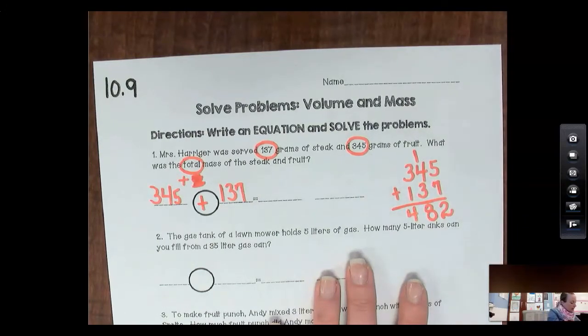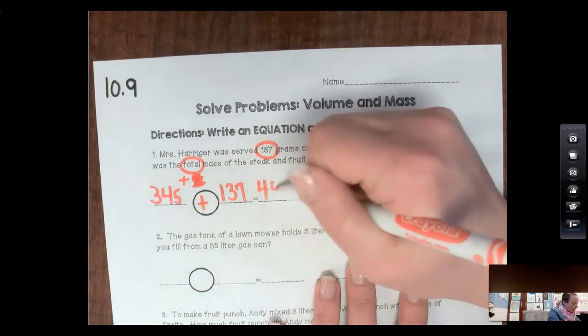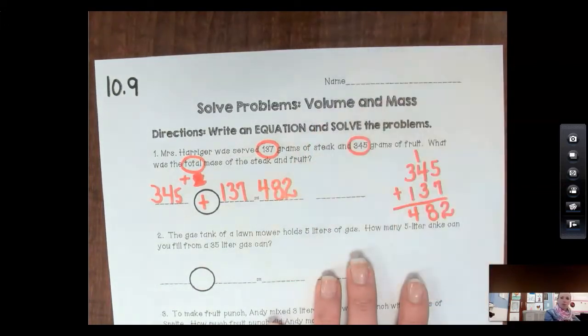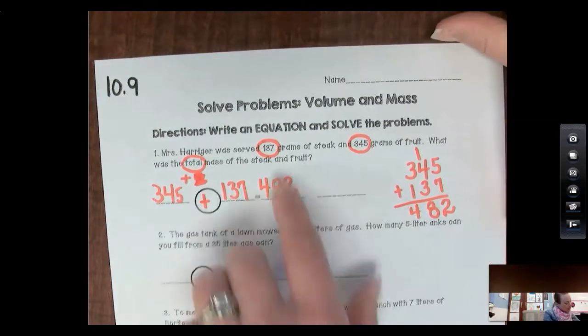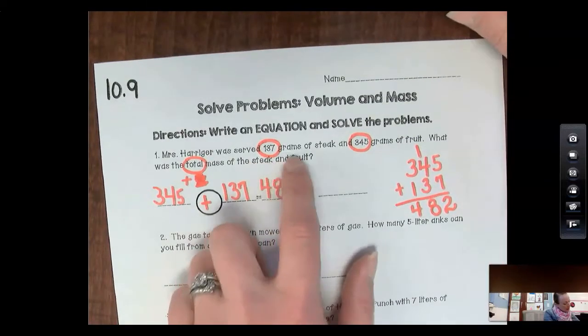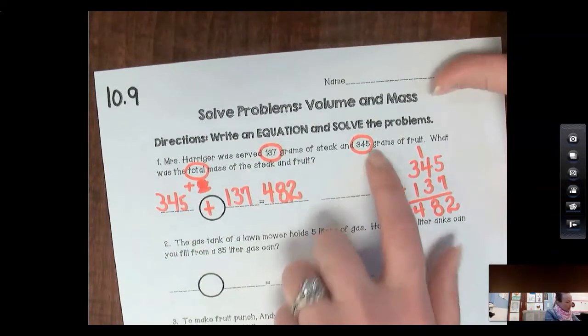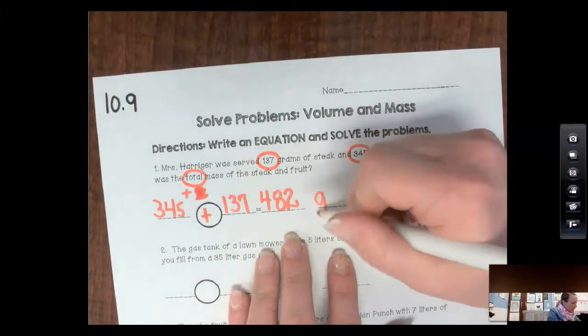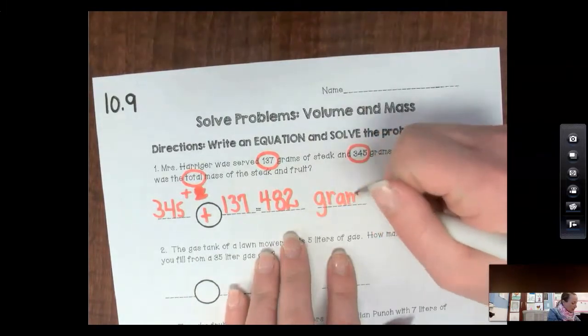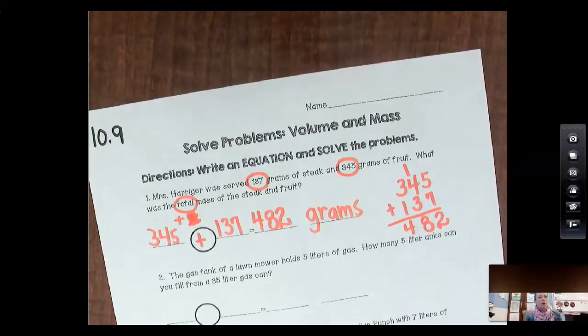So we got an answer of 482. And then what is our label here? Our label here is that these were grams and these were grams. So it's 482 grams.